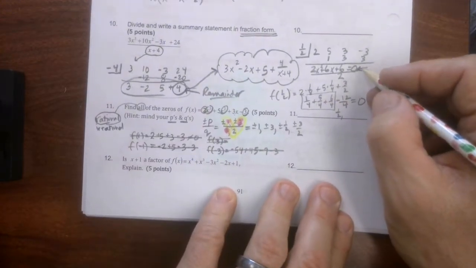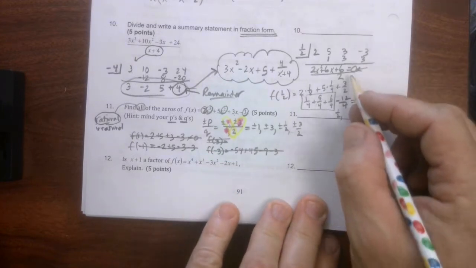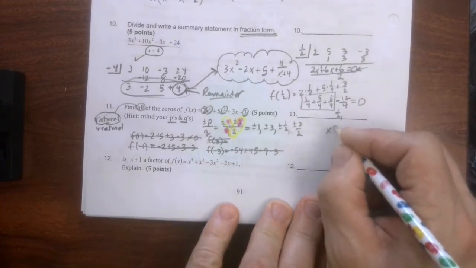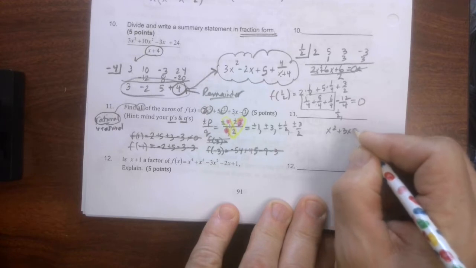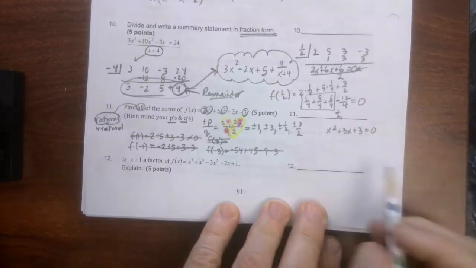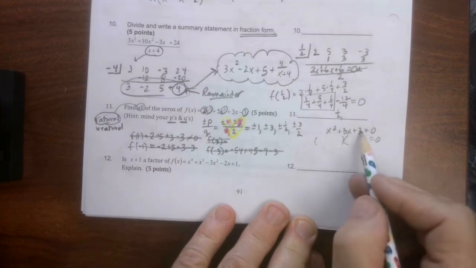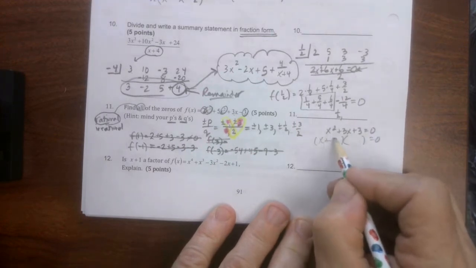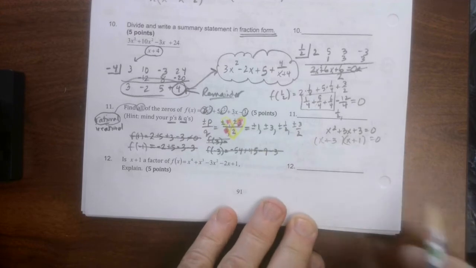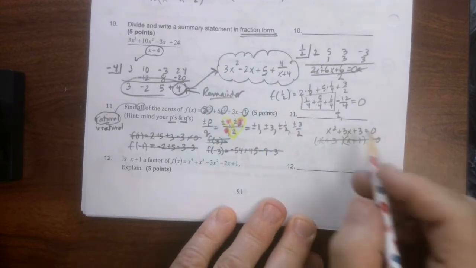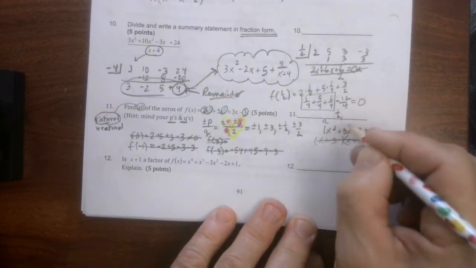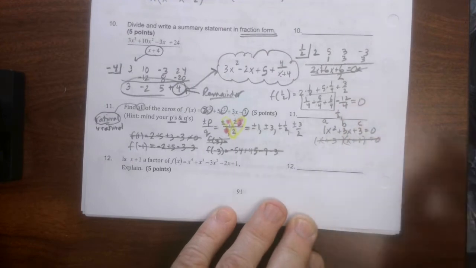Again, we're running out of room big time, but I'm going to write this down over here. X squared plus 3x plus 3. And as you can see, this is not factorable. You should try it, but if I tried it, you can see that that is not going to work. So A is 1, B is 3, C is 3.